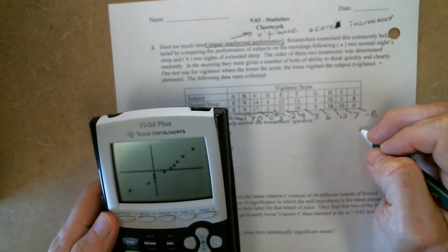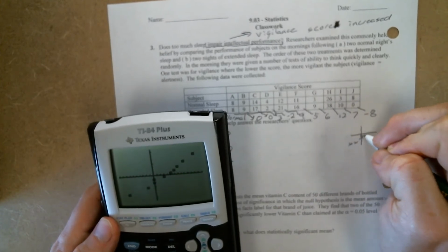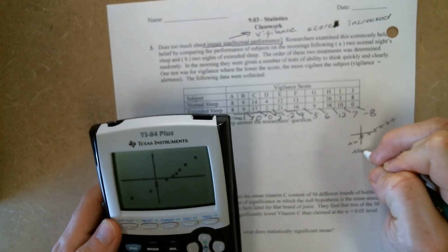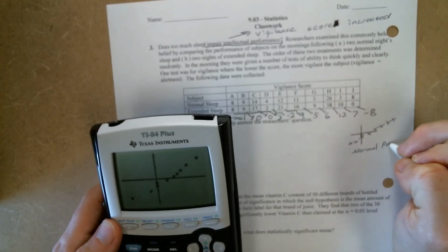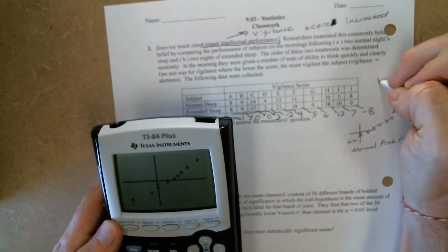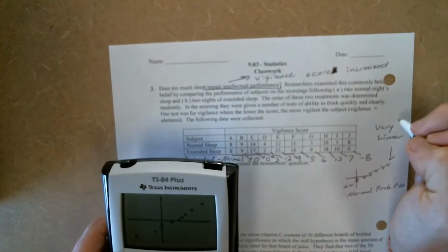So let me just sketch this right here. This is my normal probability plot. And this is very linear, which is for us a good thing. All right, it means our data is normal. So we can proceed with this, even though our sample size criteria is not really met.